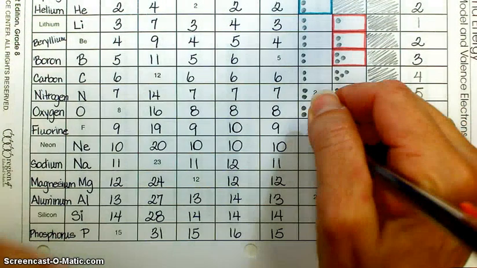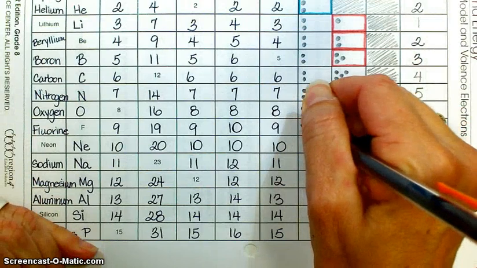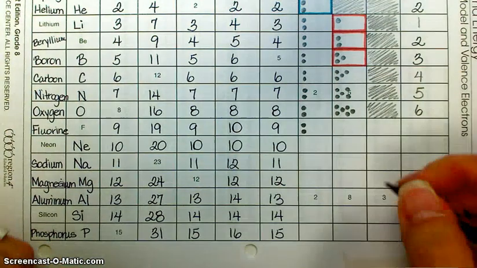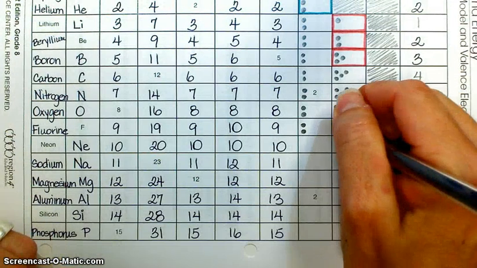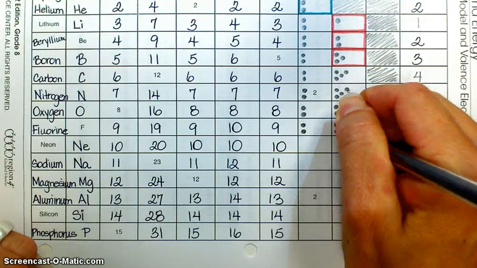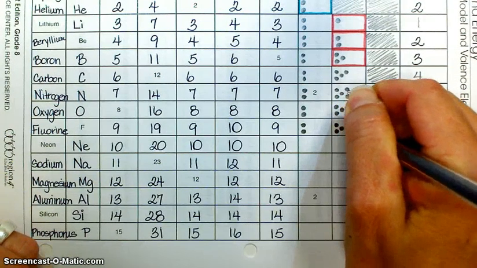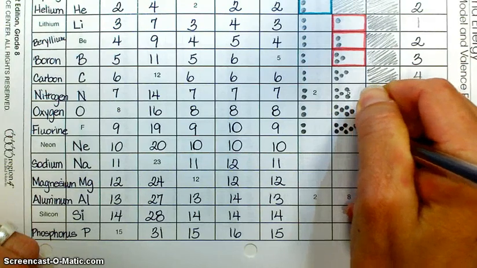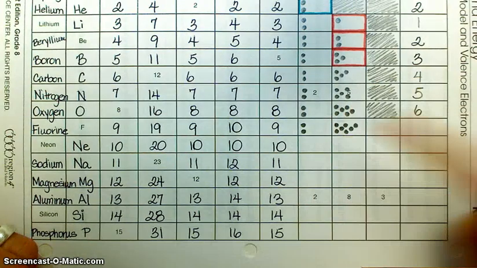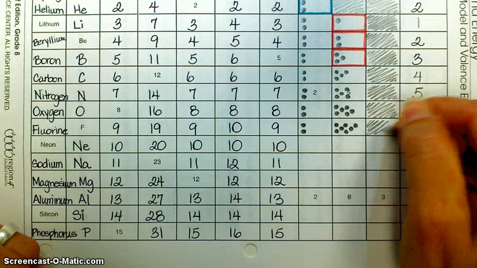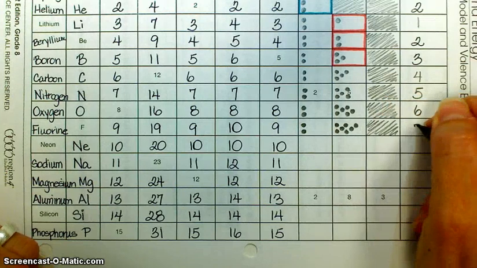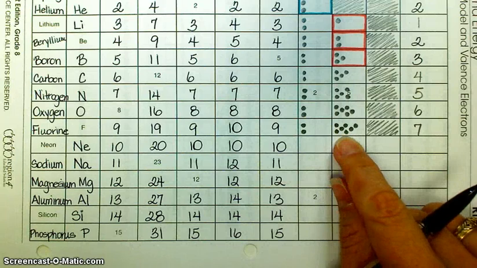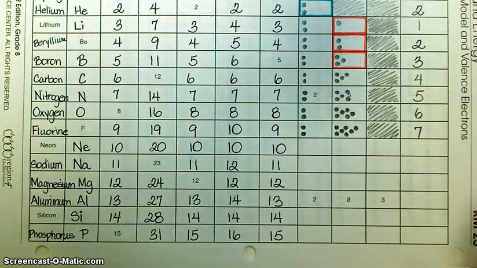Okay, fluorine has a total of 9 electrons. We have to fill the first energy level. Remember, that's the energy level that is closest to the nucleus and has the least energy. Then the other 7 electrons will all fit in that second energy level. I don't need the third energy level at all. So there are 7 electrons in the outermost energy level, 7 valence electrons.